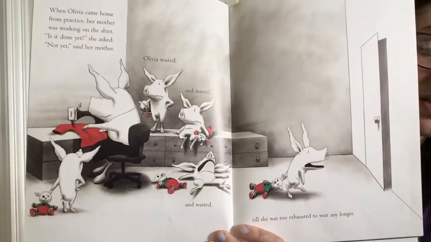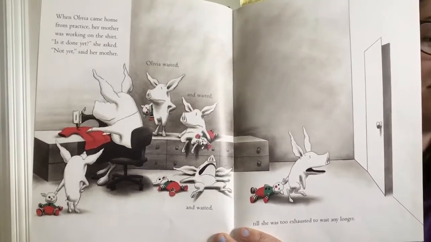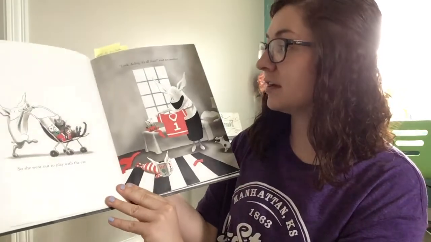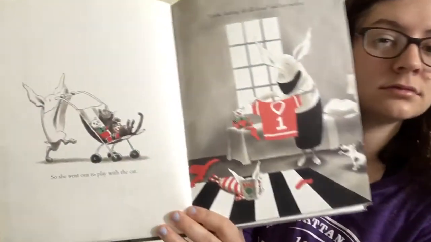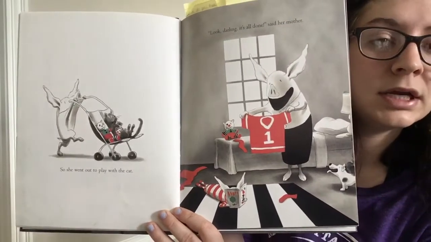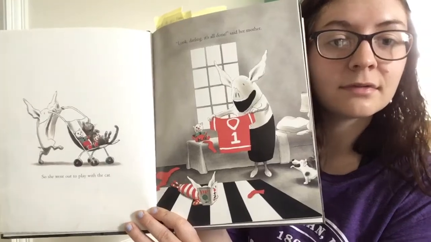Do you think Olivia looks very patient? You're right. I don't think she does either. So she went out to play with the cat. "Look, darling, it's all done," said her mother. Look at her pretty new jersey in red, her favorite color.